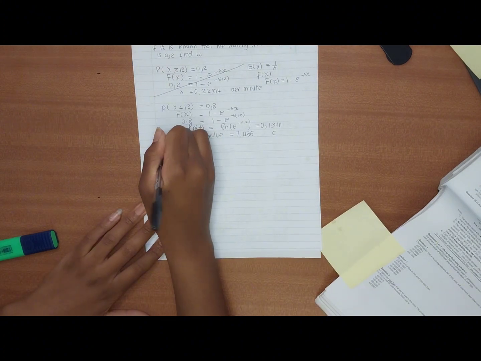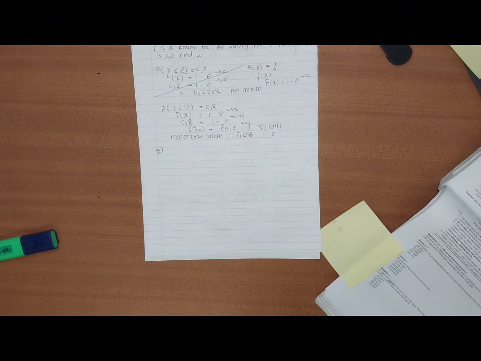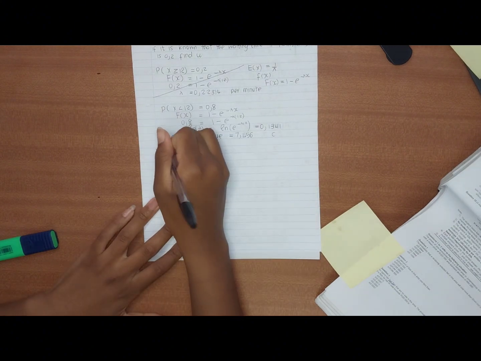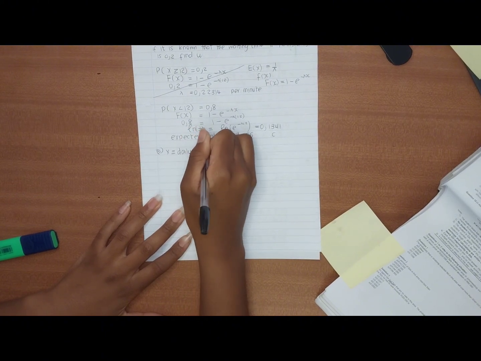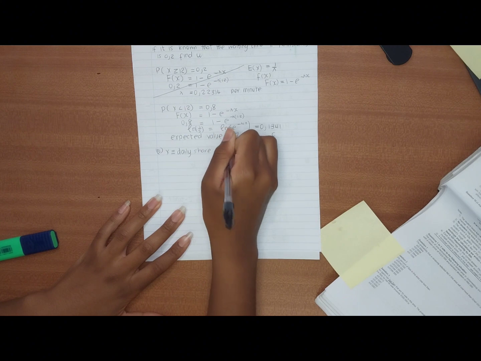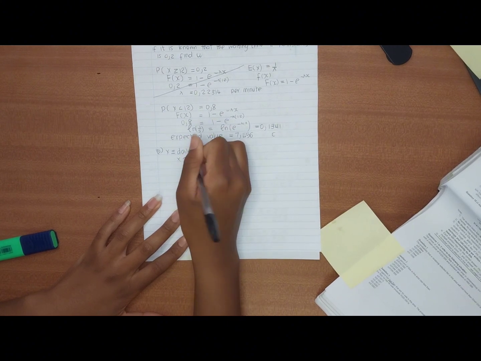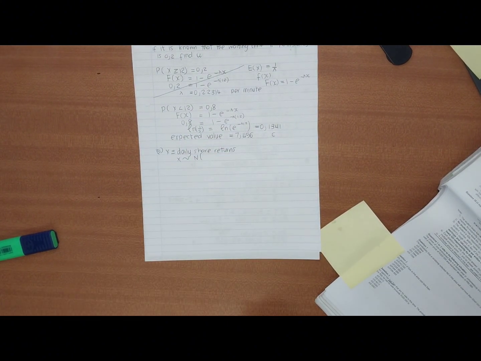So this is number 5. Number 5 says it is assumed that the daily share returns are normally distributed. So I'm talking about the daily share returns. They are telling me that X follows a normal distribution. And they say that a financial analyst wishes to determine a 95% interval for the mean daily return for a particular share listed on the JSE. A random sample of 9.